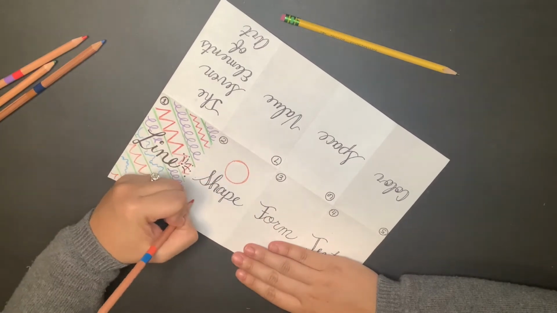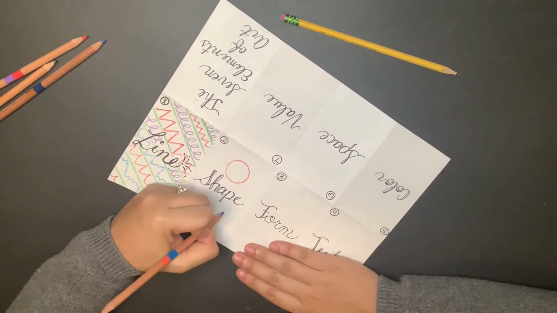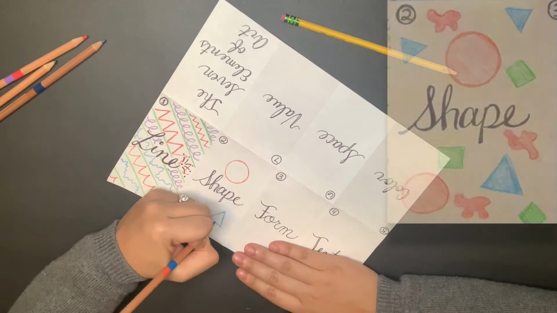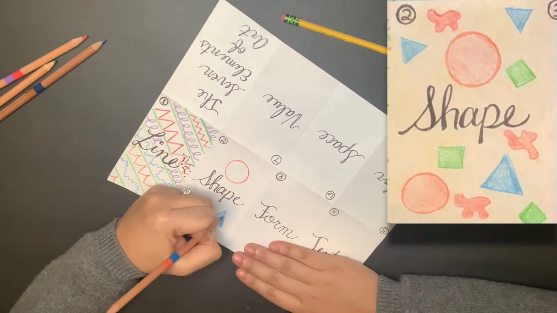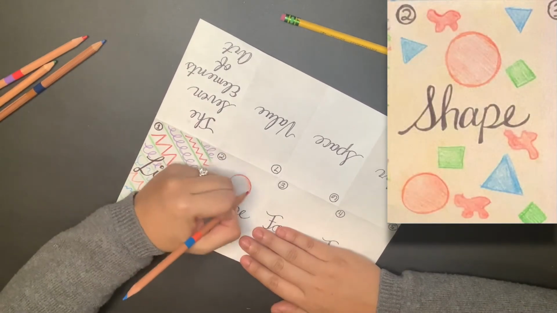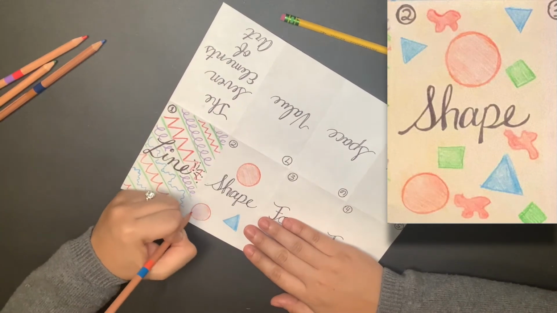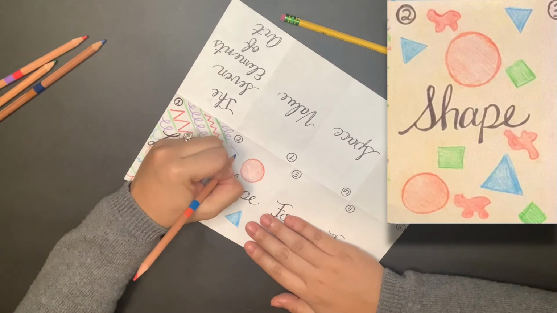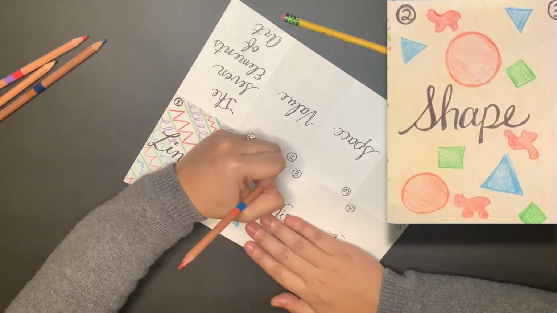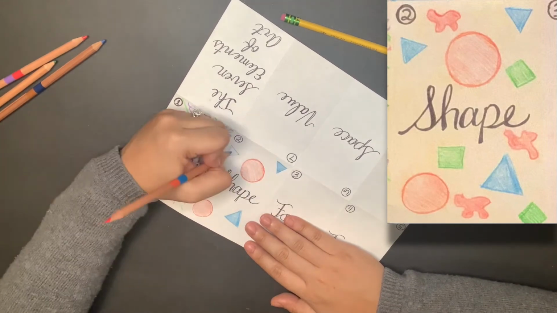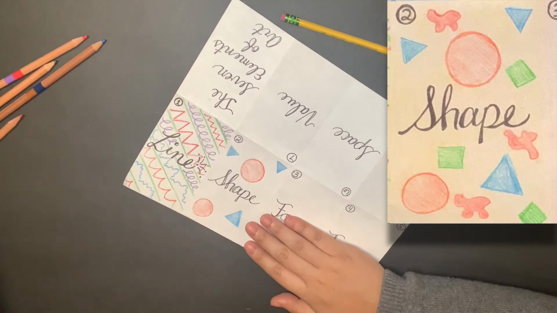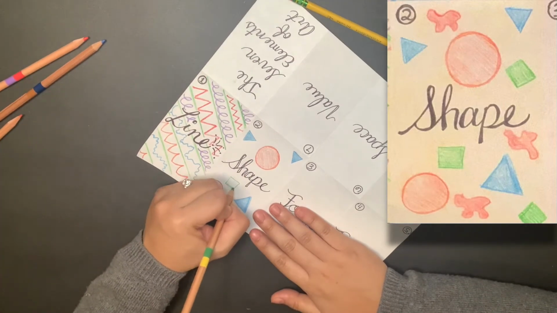Next, we have shape. Here I colored in circles, triangles, and squares, geometric shapes. Then I drew several organic shapes. Remember, geometric shapes are easy to measure, whereas organic shapes have many different curves and turns, which make it more challenging to measure in size.